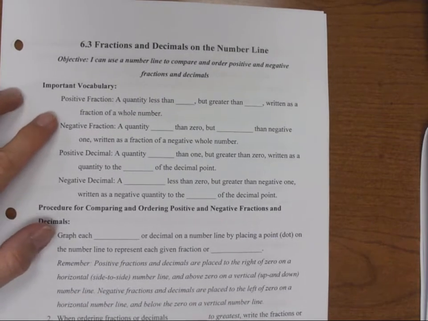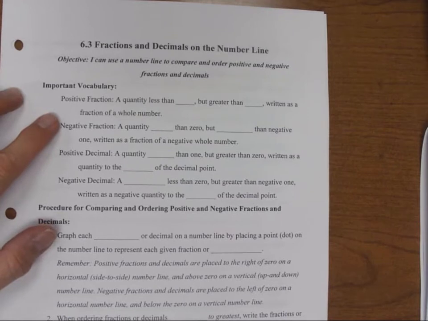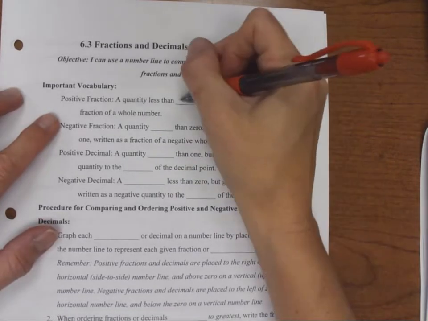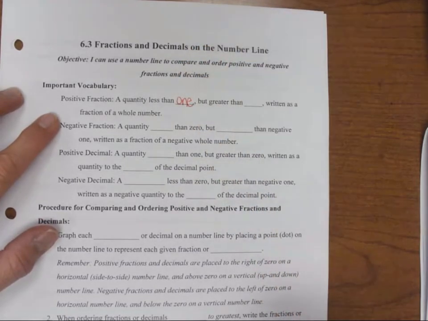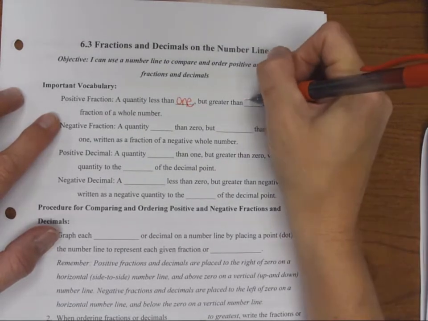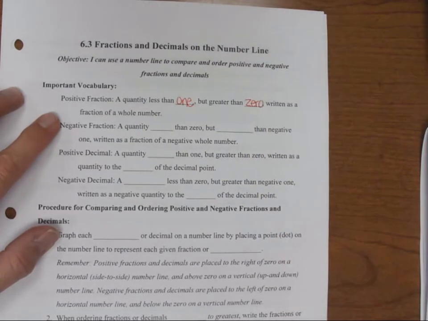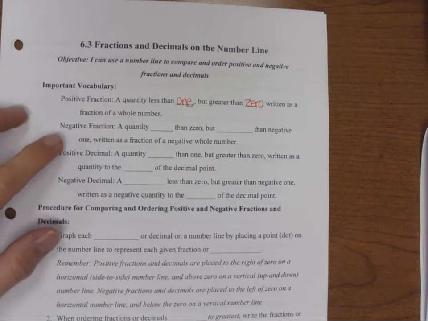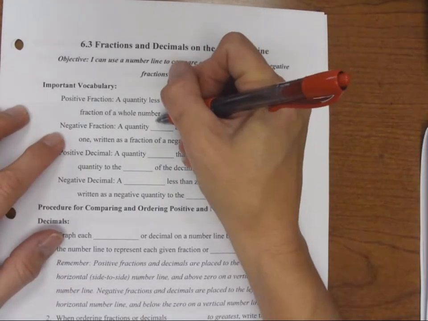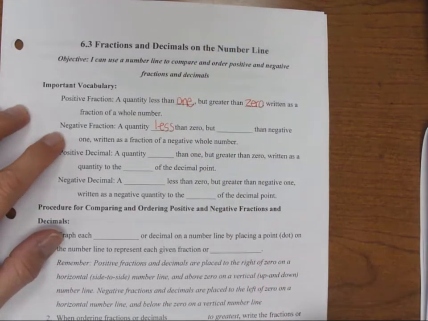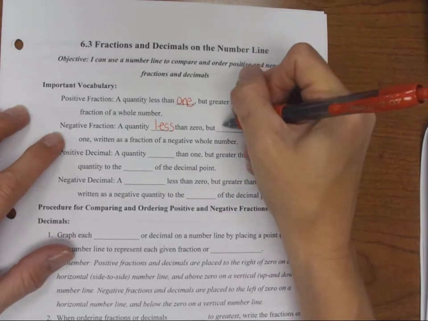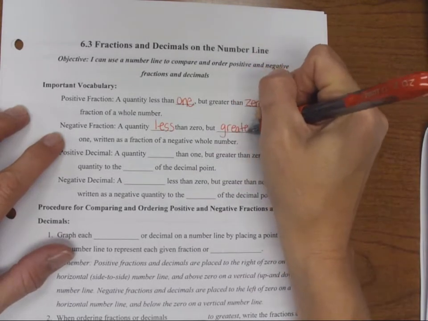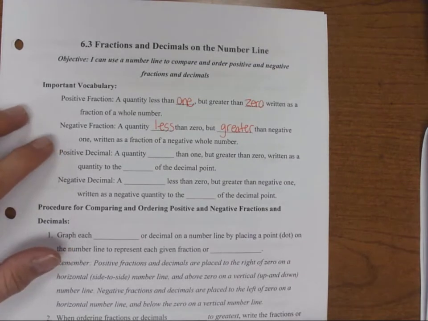So first of all, a positive fraction is a quantity less than 1 but greater than 0, written as a fraction of a whole number. Okay, then a negative fraction is a quantity less than 0 but greater than -1, also written as a fraction of a negative whole number.